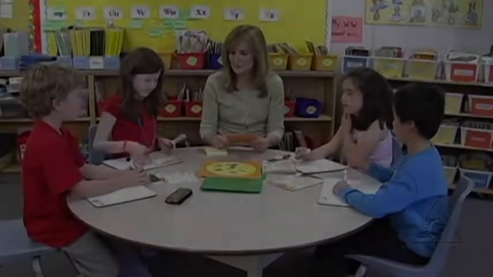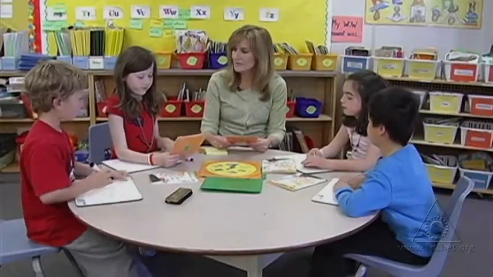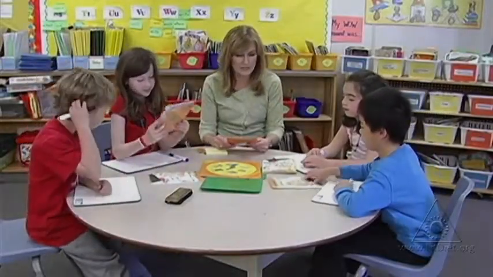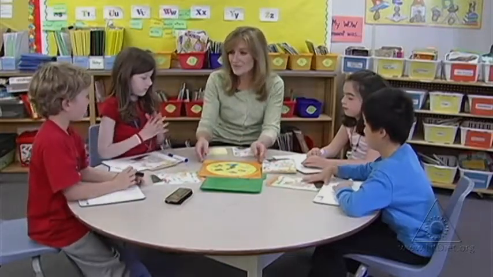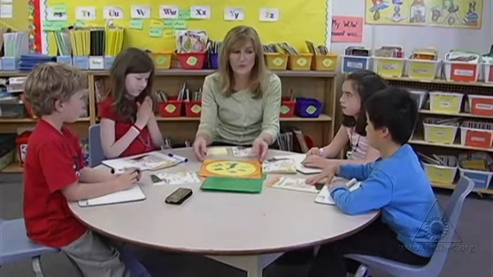So we're looking at this book today, which is called My Diary of Adventure. But before we start reading it, we're going to spin our before reading wheel and see what kind of activity we're going to do and what we're wondering about.